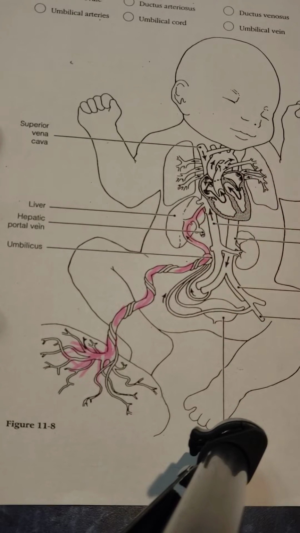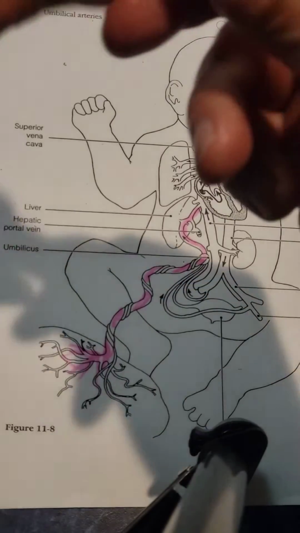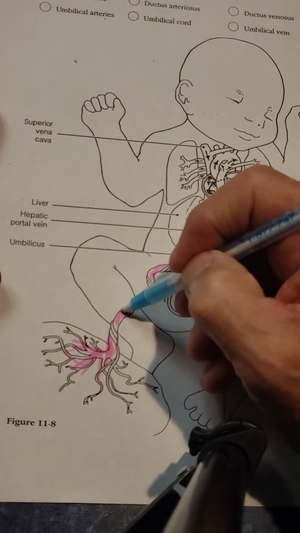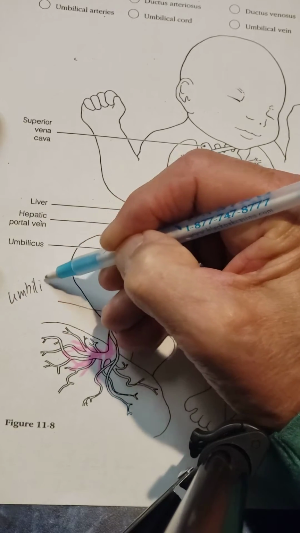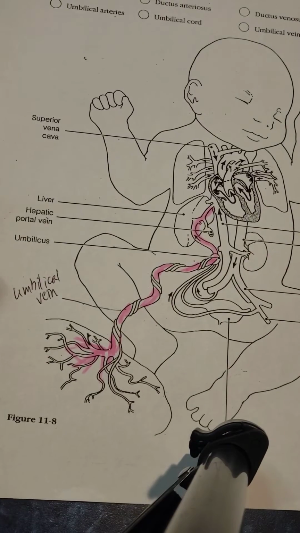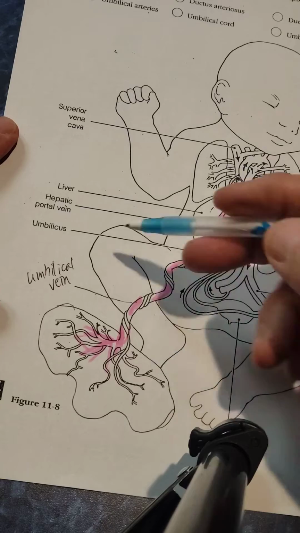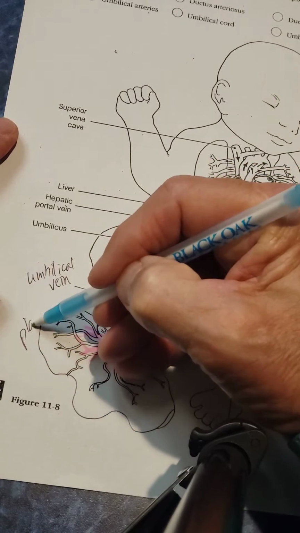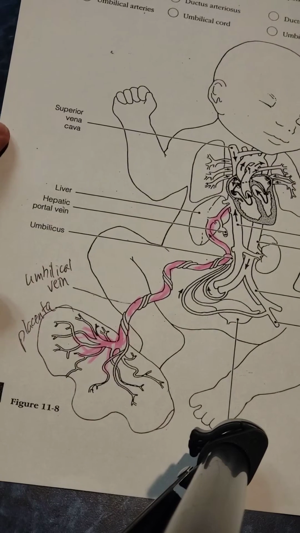All right, we're going to color that all in pink. That's going to be for oxygenated here. So these structures that we're seeing labeled right here in pink, this large thing here is going to be our single umbilical vein. So you have a single umbilical vein. Now down here, we're going to fill this in. This whole entire structure is the placenta. All right, so that's the placenta there.